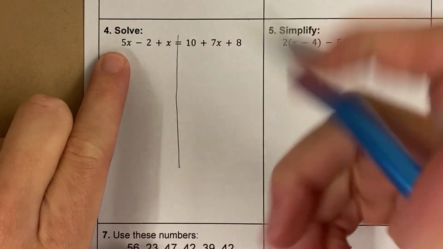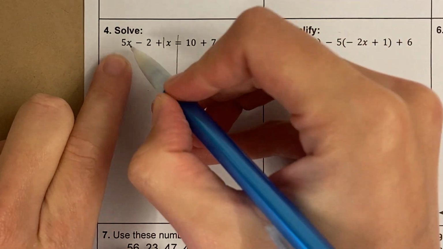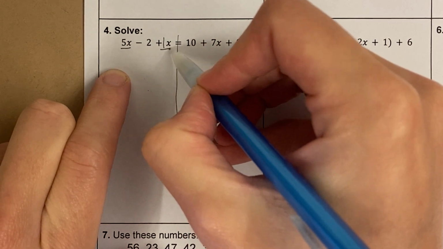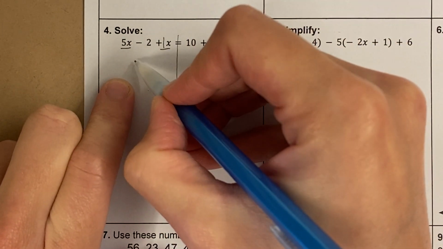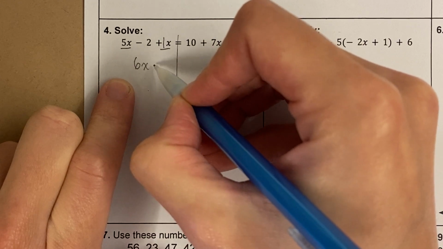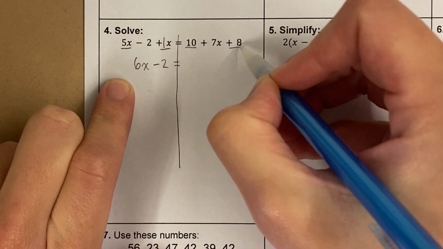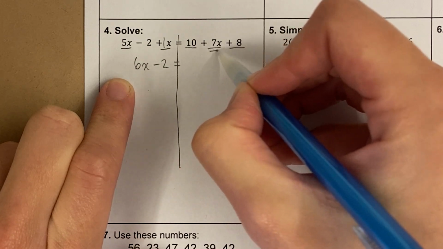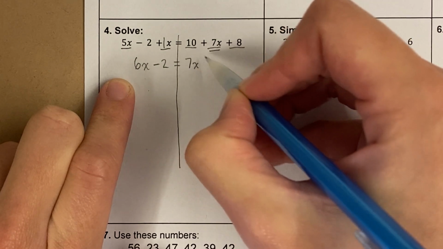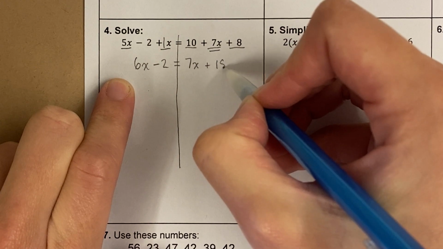So here I have 5x minus 2 plus 1x. My like terms are the two terms with the x. So 5x plus 1x is 6x minus 2 equals... I'm going to bring down the 7x first, and then 10 plus 8 is 18.